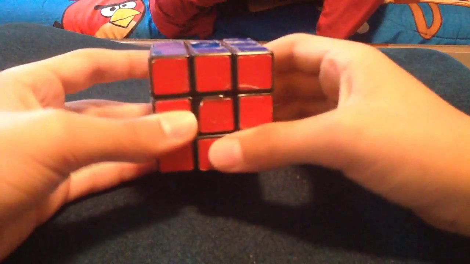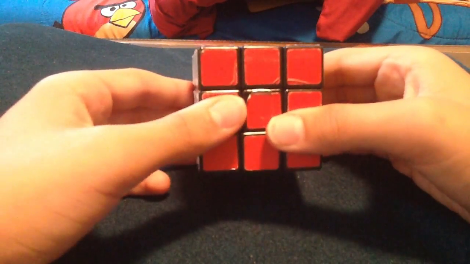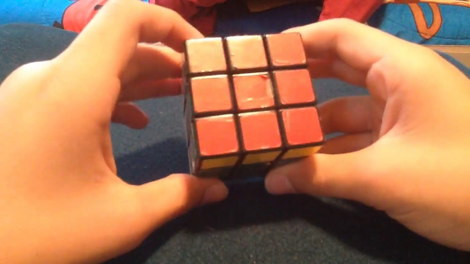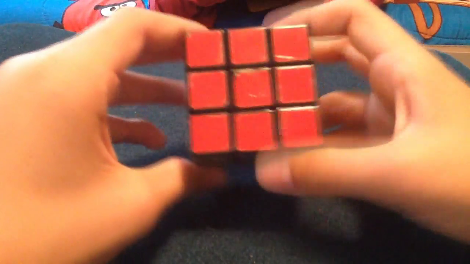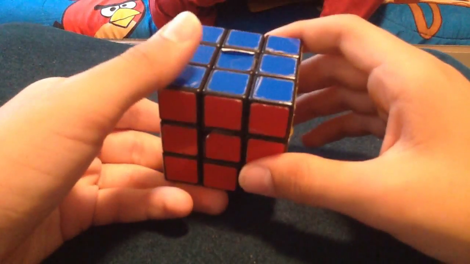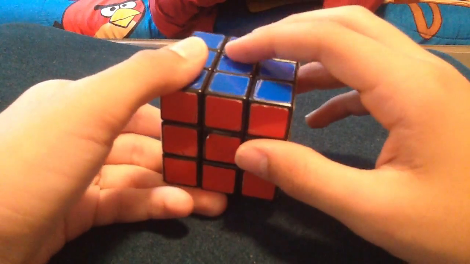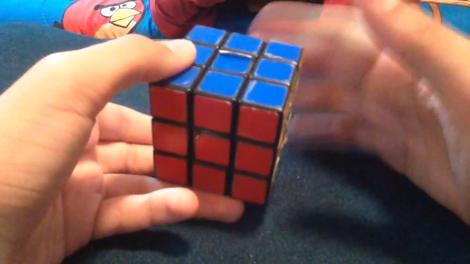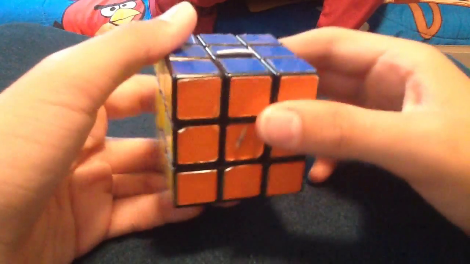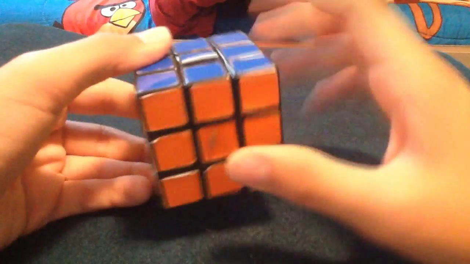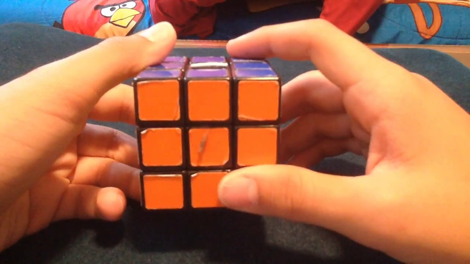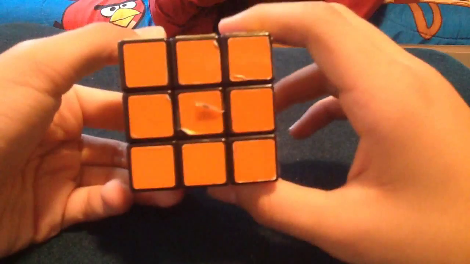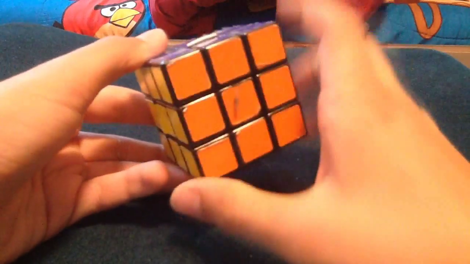Now the front side, you would see the letter F, which stands for front. Front clockwise, and then FI counterclockwise. And then the back side, we won't be doing anything involving the back side, but I will teach it to you anyway, just so you guys know. I'll face the back side so you can see a better view. The letter for the back side would be B, which obviously stands for back. So B clockwise, BI counterclockwise.